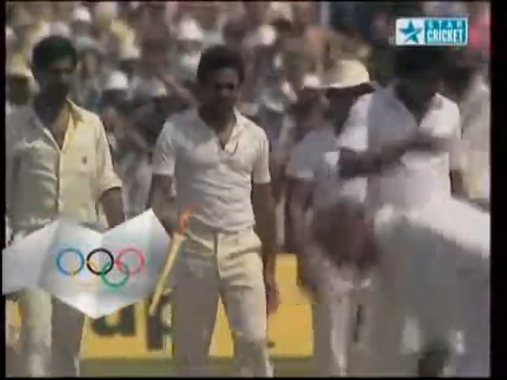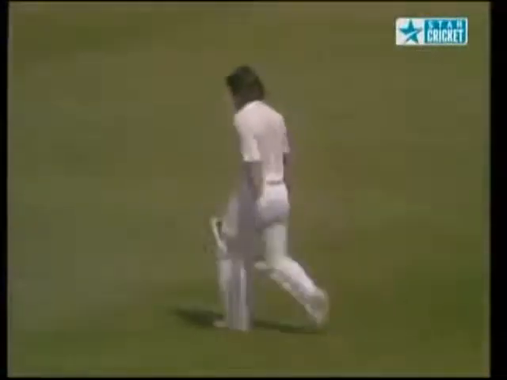Very, very quick thinking, a fine piece of cricket by Yashpal Sharma. The initial danger looked to be for Gatting going up the far end. But the danger was for Lamb coming down the other.